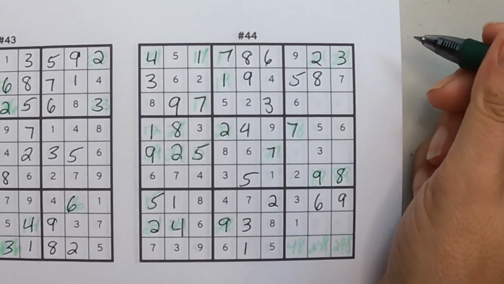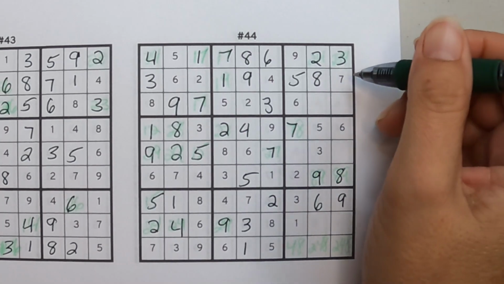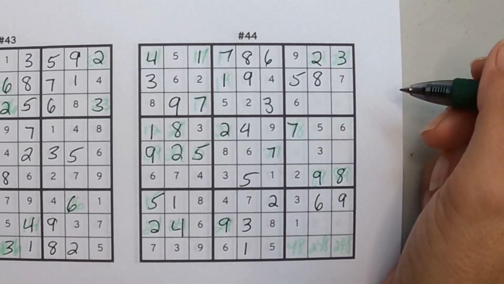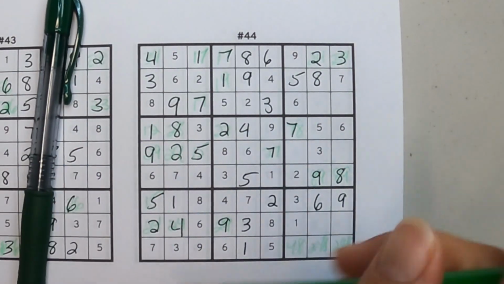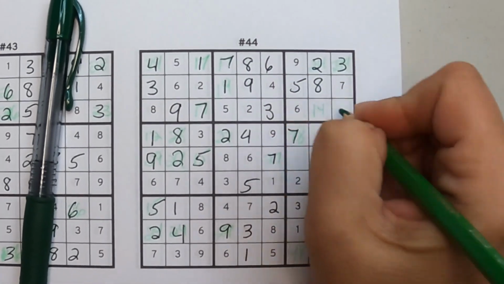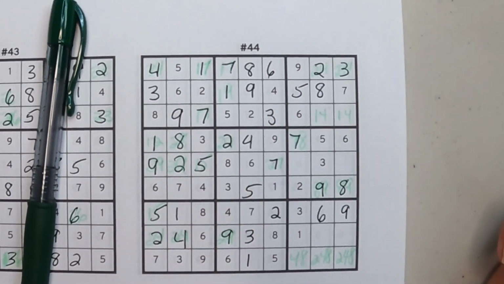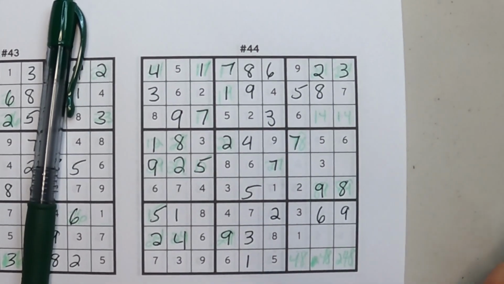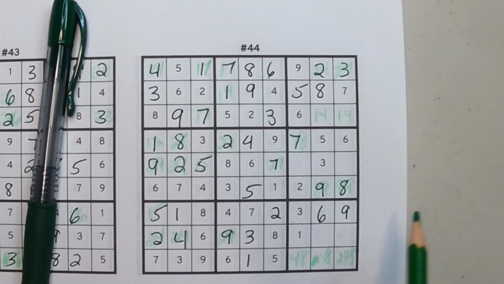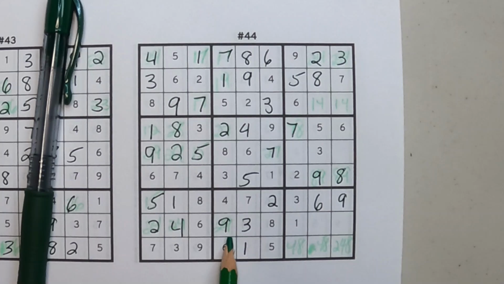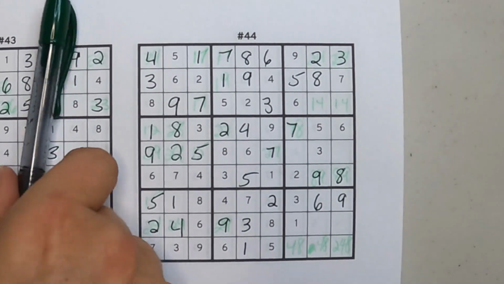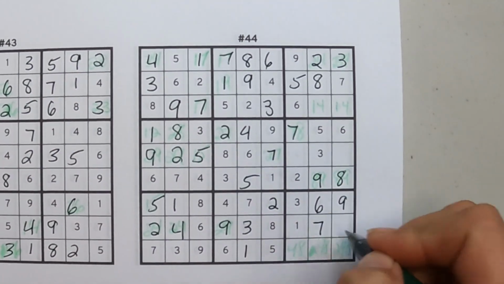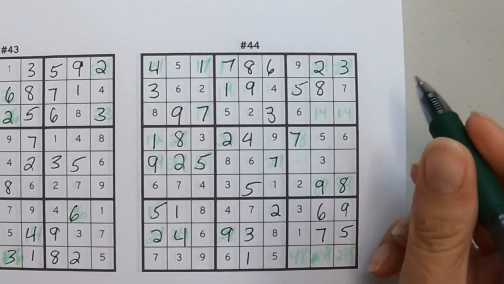For this box now, we're missing 1 and 4, and I don't see any help. So 1, 4. With this 2, we can get rid of this 2. For this row, we're missing 5 and 7. We've got a 5 here, so 7, 5.